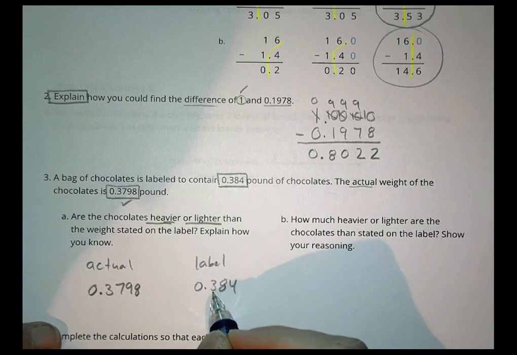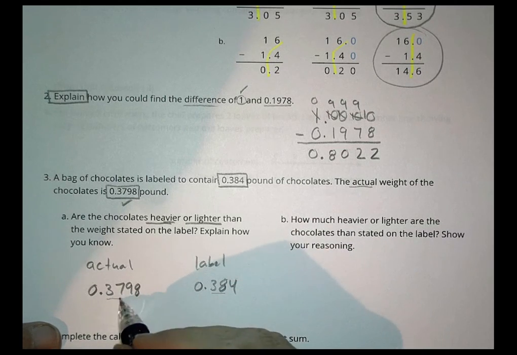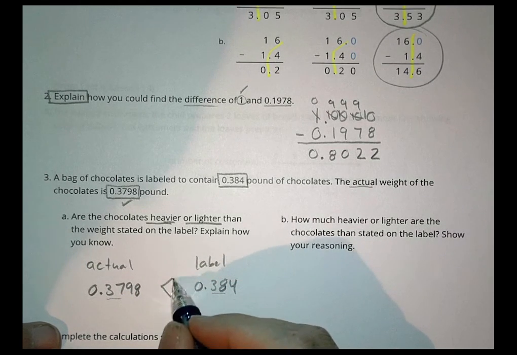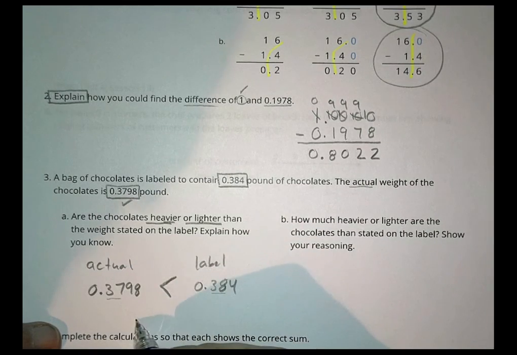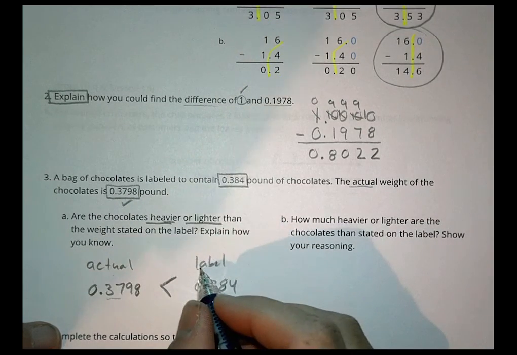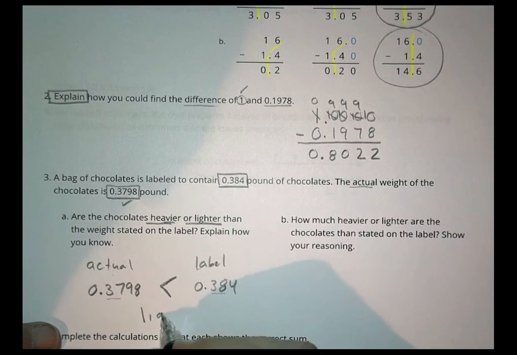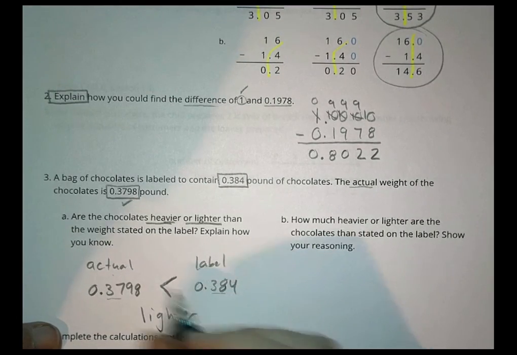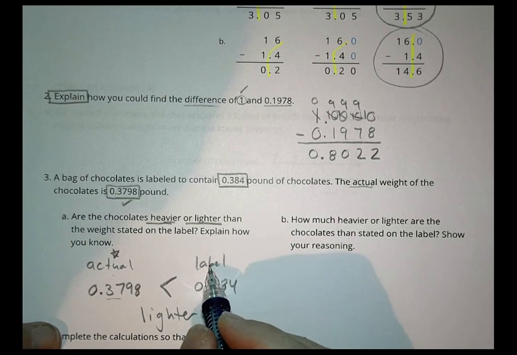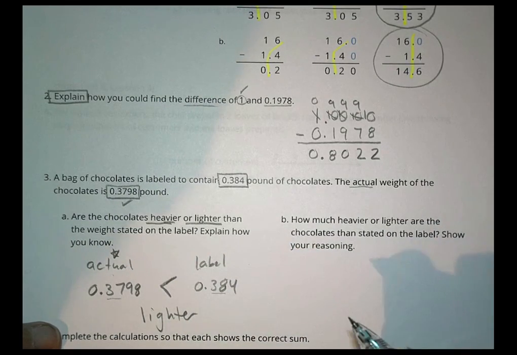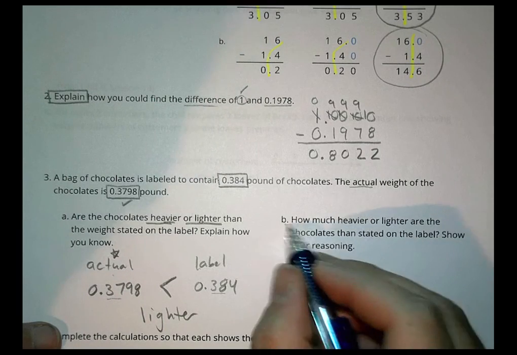So the label here is 38, this is 37, so this is going to be the greater one, which means the actual is less than the label. So since the actual is less than the labeled amount, we would say the actual is lighter, because it's wanting to know this one. Is this heavier or lighter than that? It's lighter because it's less. So the question then is, how much lighter?